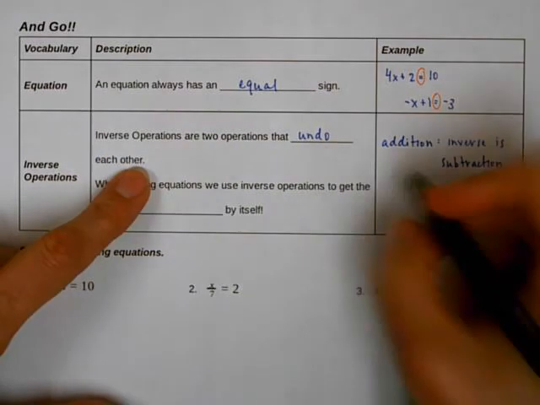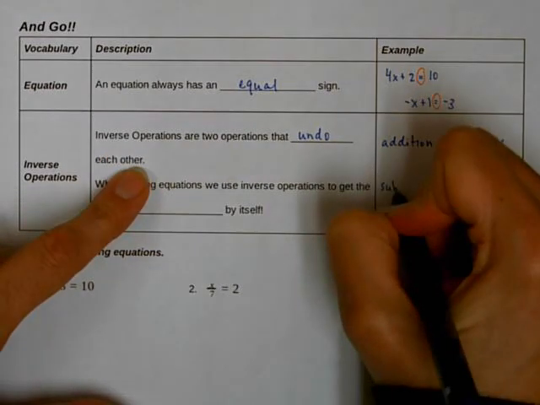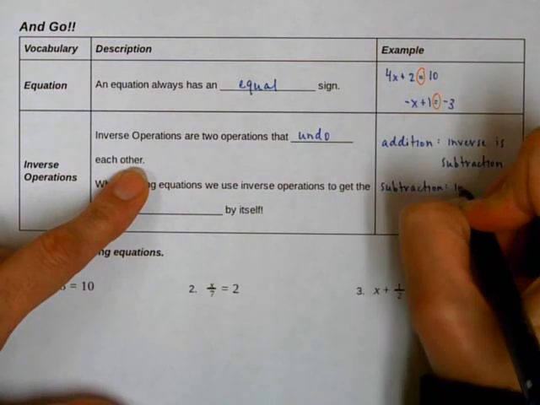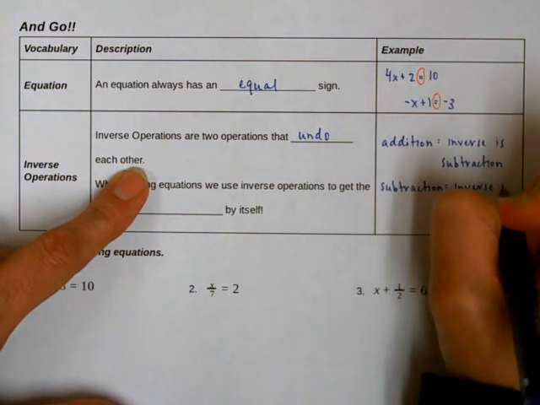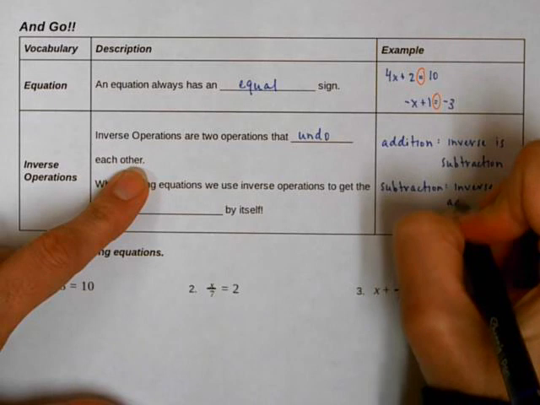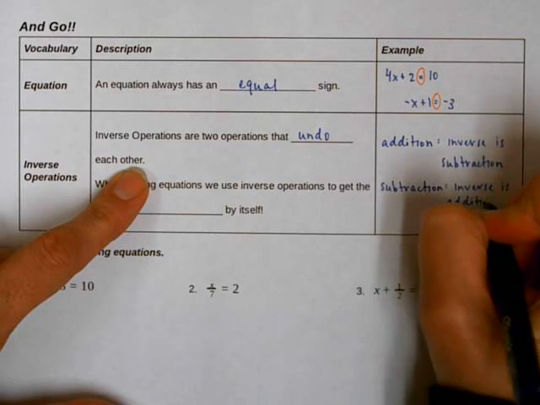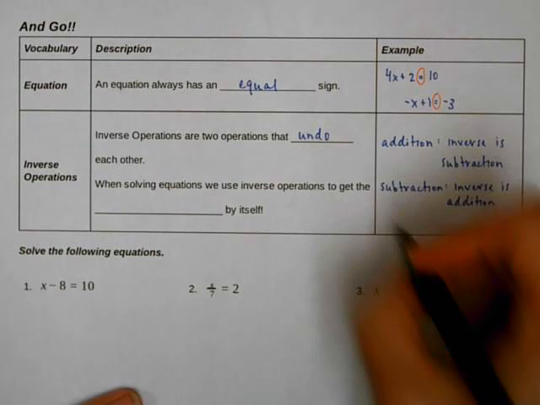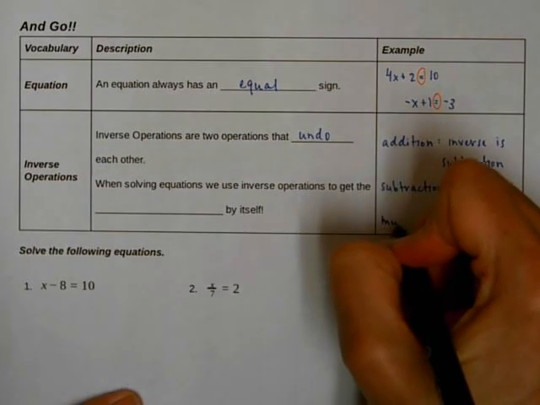The opposite is also true. So for subtraction, I know its inverse is addition, right? Then multiplication and division are going to be inverses of each other as well.